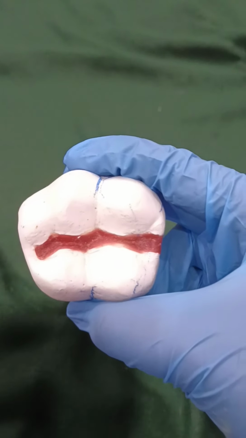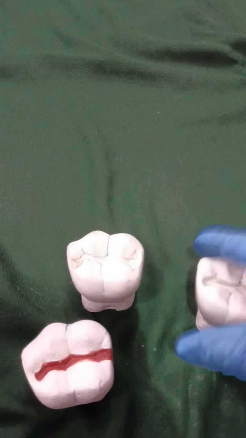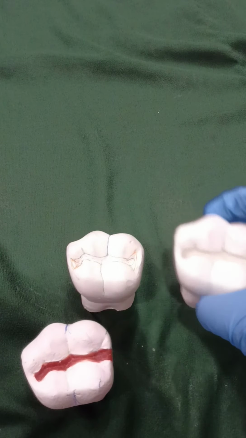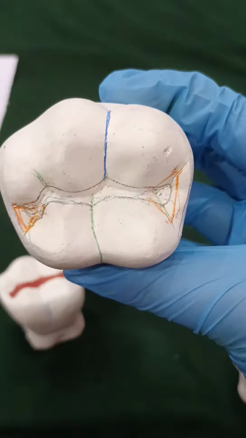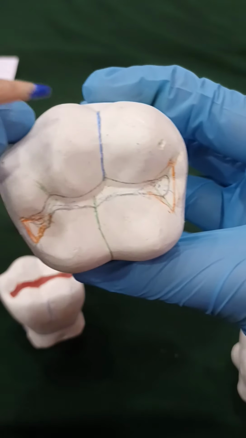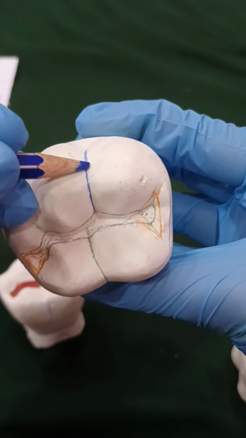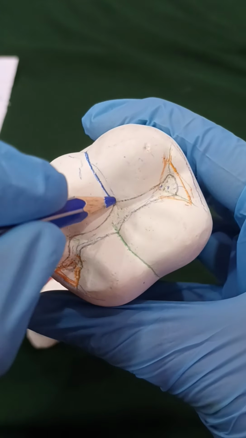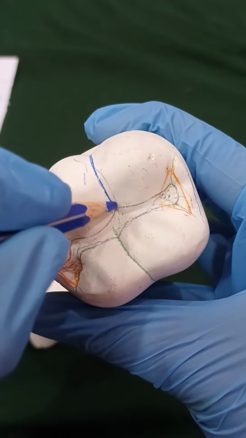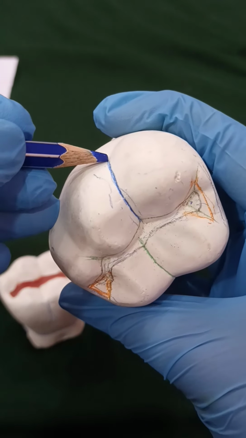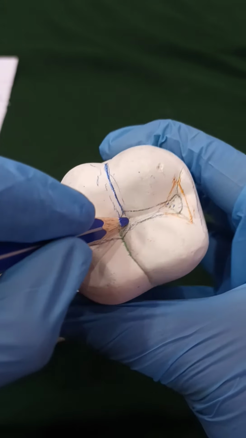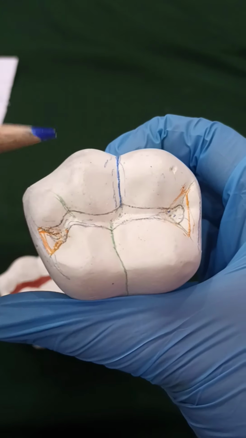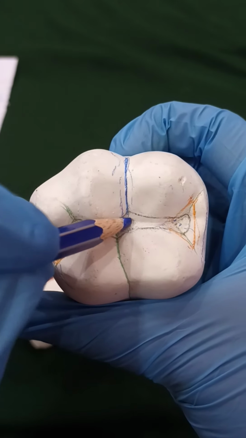As we move further, I'll talk about the mesiobuccal developmental groove, which I have marked with this blue pencil. This is on the mesial side and runs on the buccal aspect. It is named the mesiobuccal developmental groove, and it originates from the central groove.